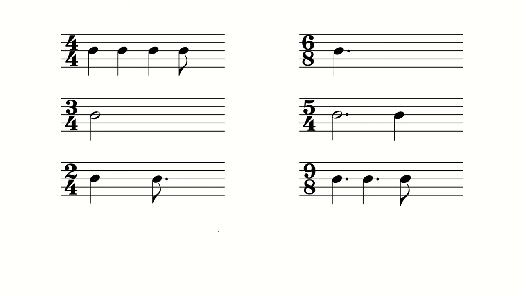The number on the bottom tells us what type of note we're using, and 4 on the bottom equals a crotchet, and 8 on the bottom tells us that it's a quaver.